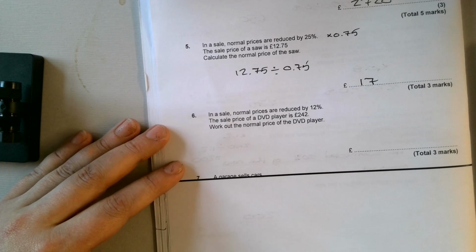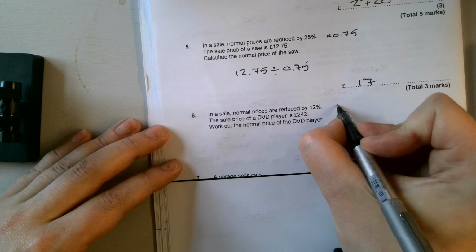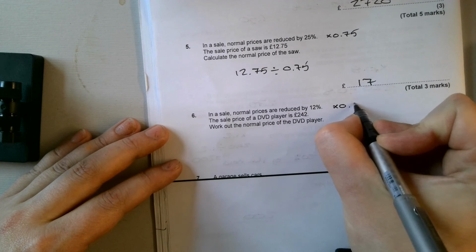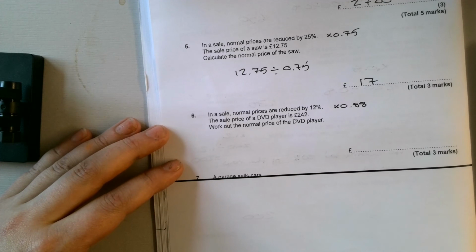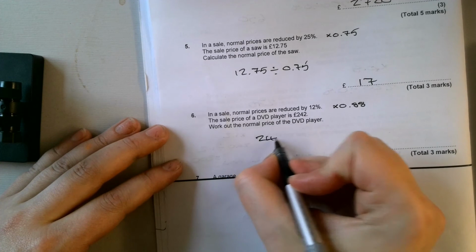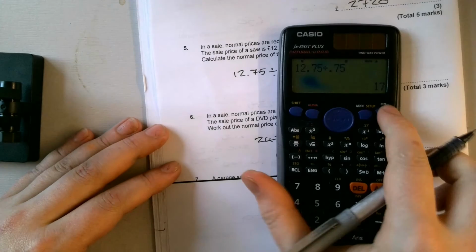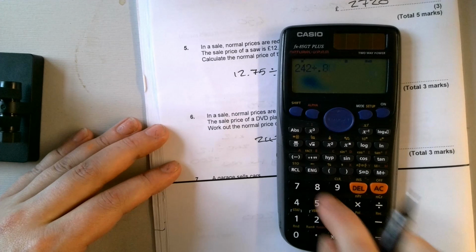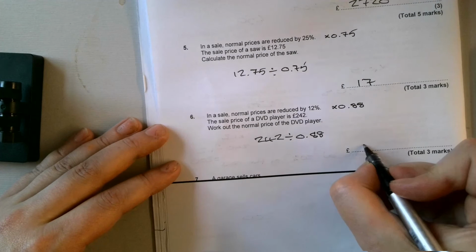And question 8. In a sale, normal prices are reduced by 12%. So that would be a 0.88 multiplier. The sale price of a DVD player is £242, so we're going to do 242 divided by 0.88. £275.